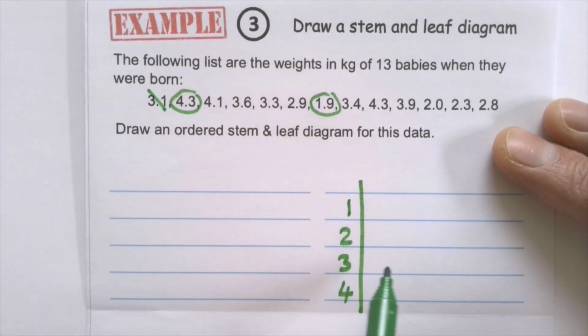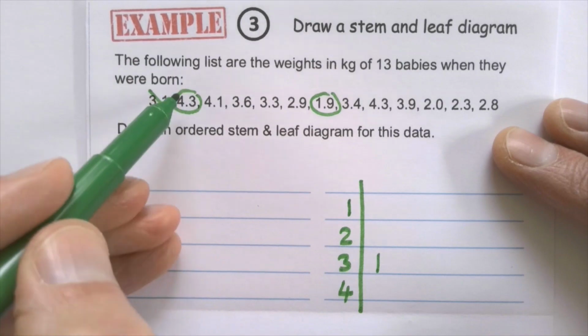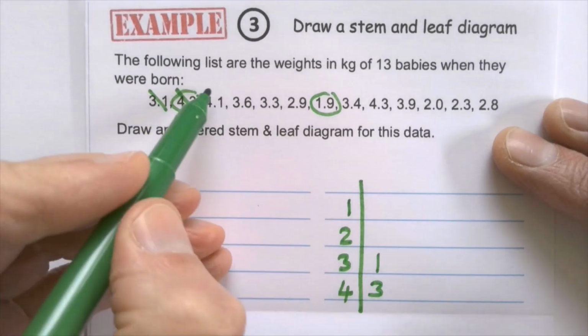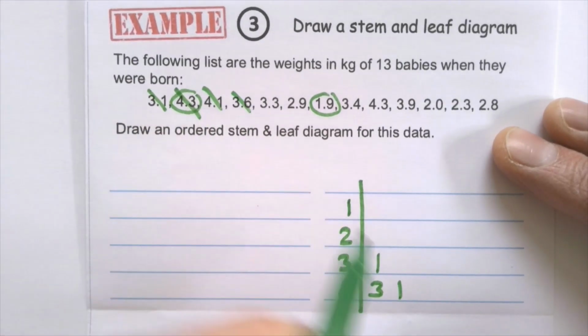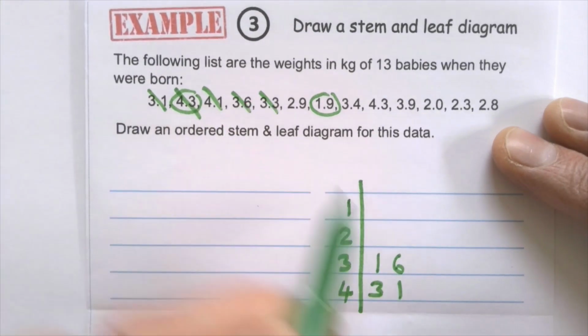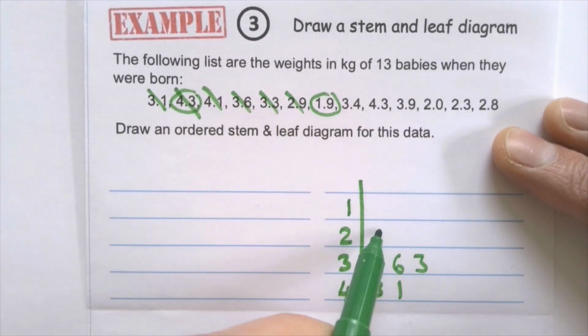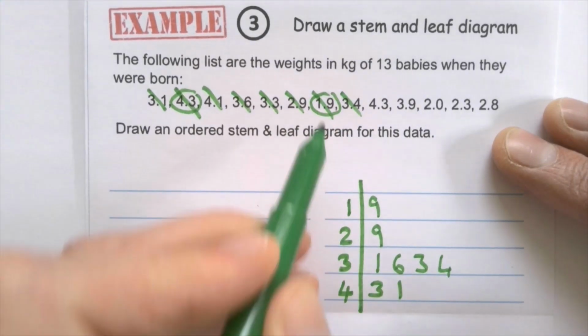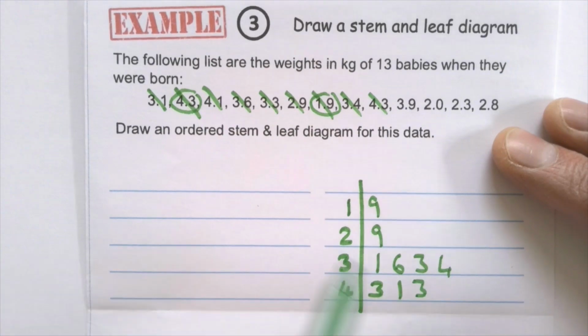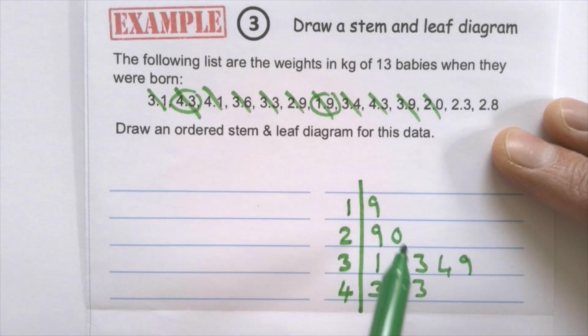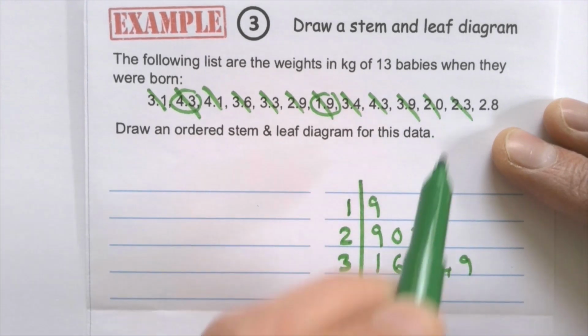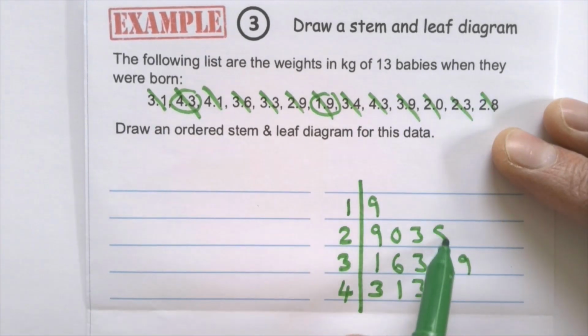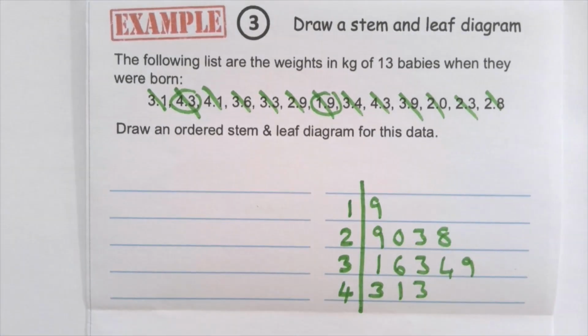So 3.1 will just be 3, 1, 4, 3, 4, 1, 3, 6, 3, 3, 2, 9, 1, 9, 3, 4, 4, 3, 3, 9, 2.0, 2.3, 2.8. That's my unordered stem and leaf diagram.